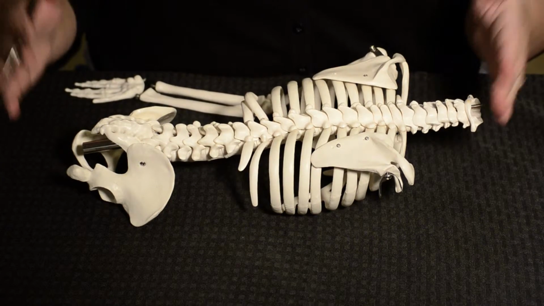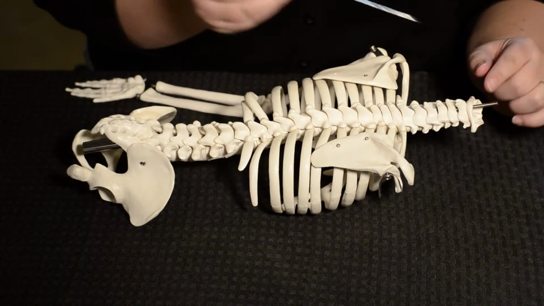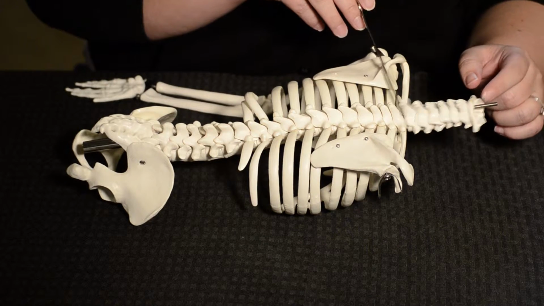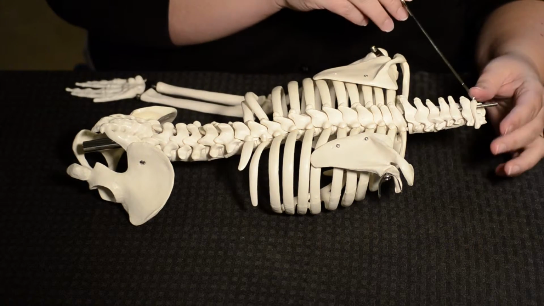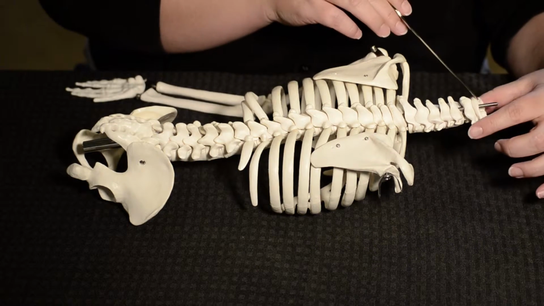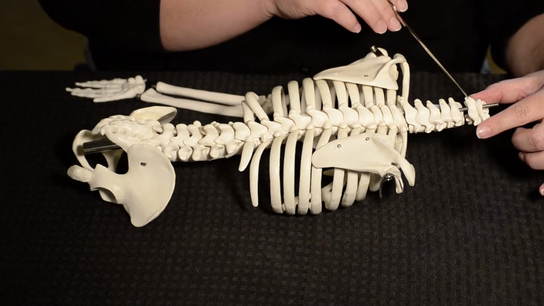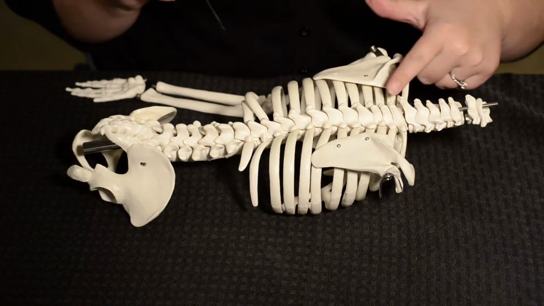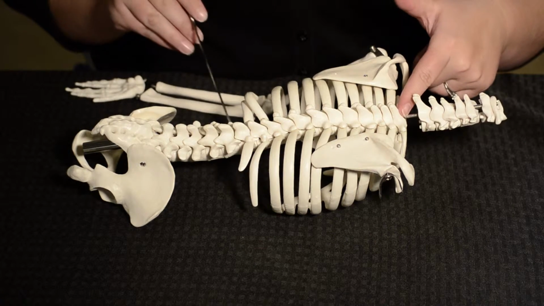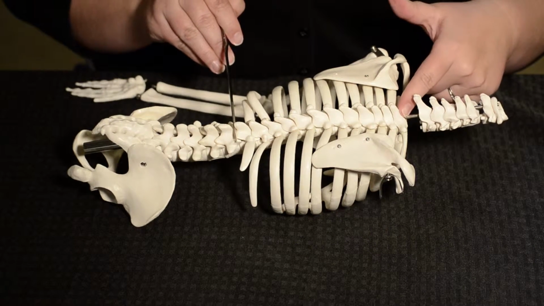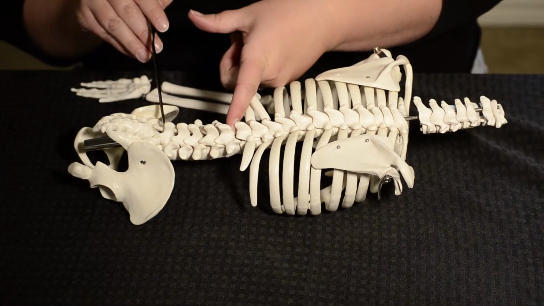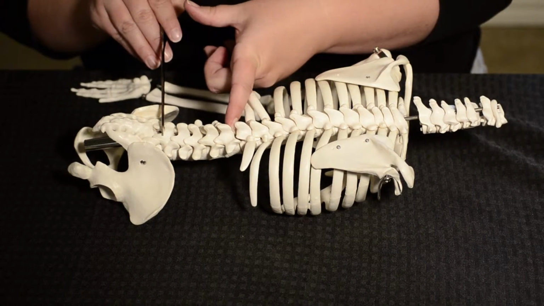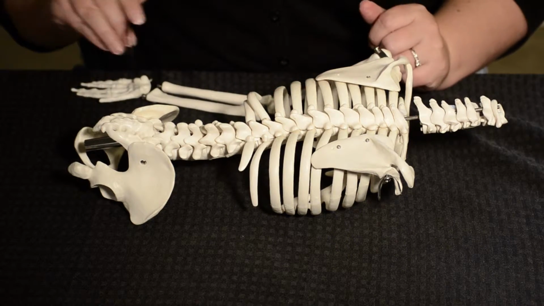Alright, so here's our vertebrae. This, from here to here, is the cervical region. The first part is the atlas and the axis. Alright, from here to here is our thoracic region. And then from here to here is the lumbar region. And this last part is our sacrum.